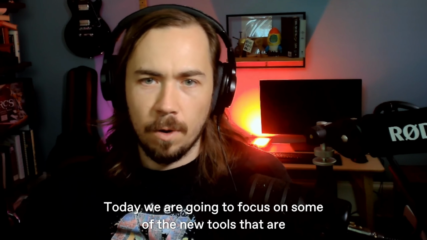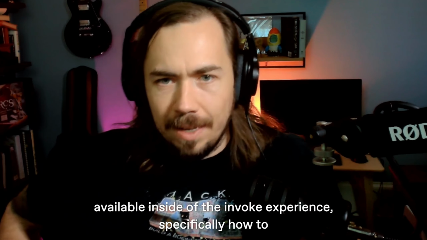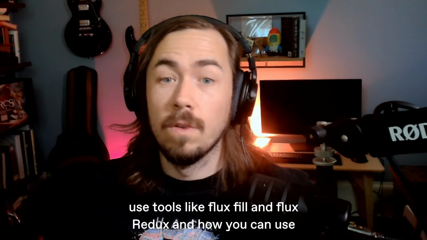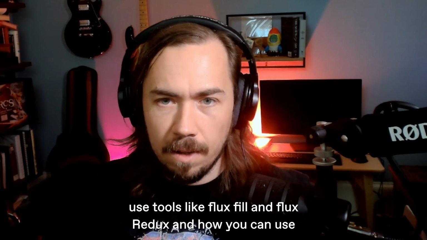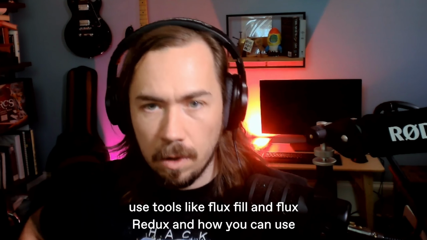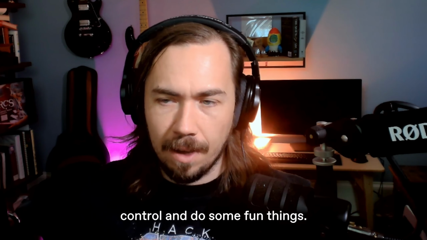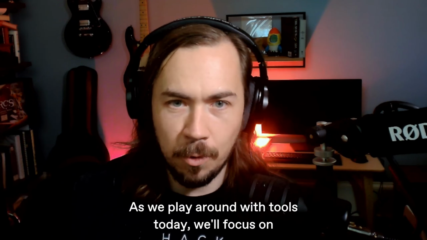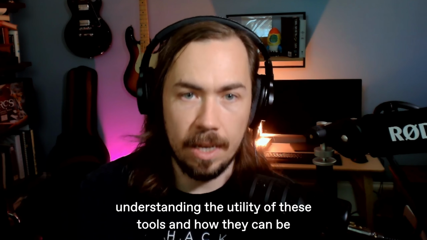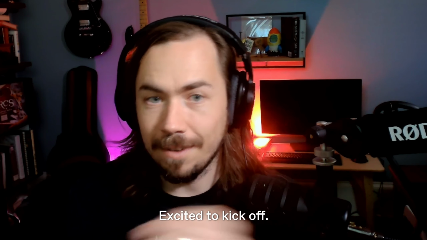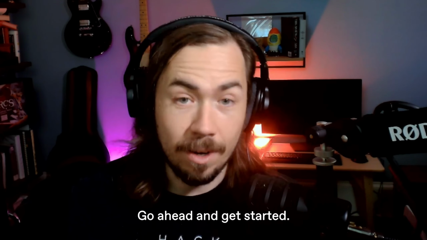Today we are going to focus on some of the new tools that are available inside of the Invoke experience, specifically how to use tools like Flux Fill and Flux Redux, and how you can use those tools together on the canvas to really get a lot of control and do some fun things. As we play around with tools today, we'll focus on understanding the utility of these tools and how they can be put into your workflow. Excited to kick off. We'll go ahead and get started.